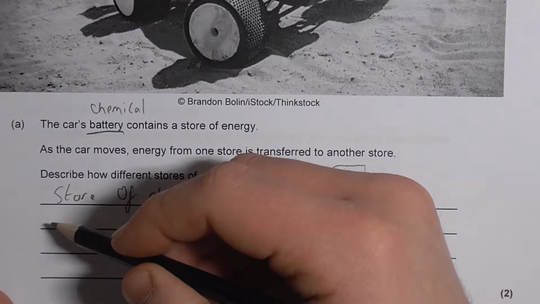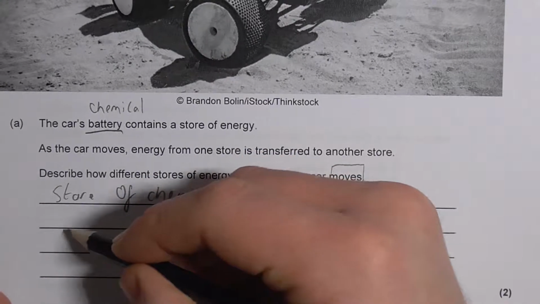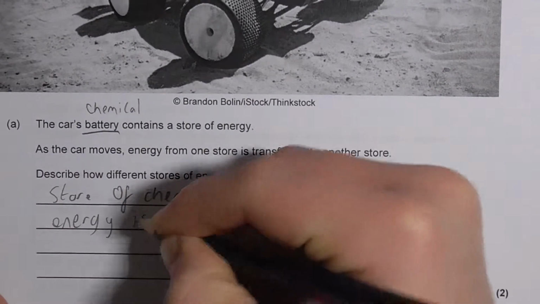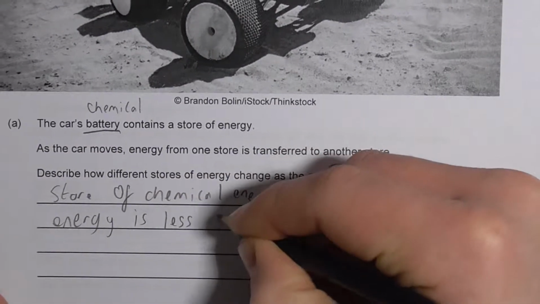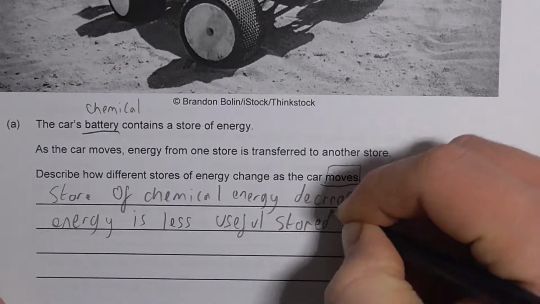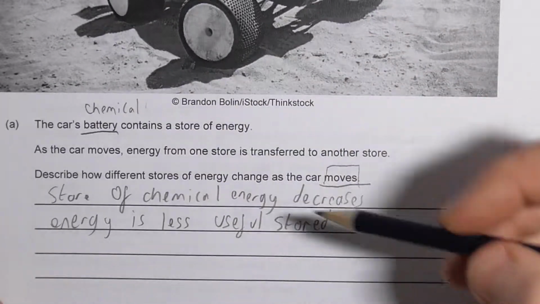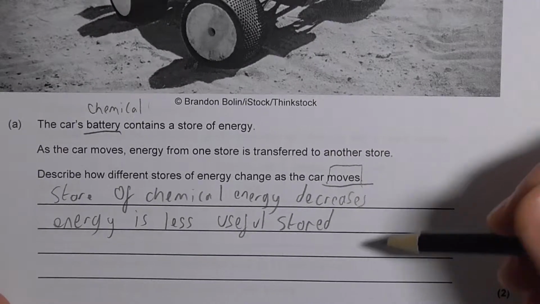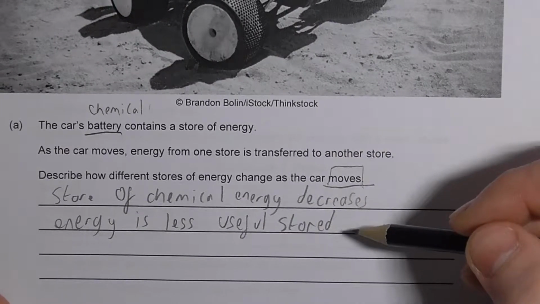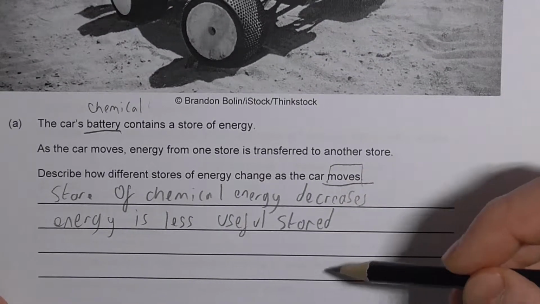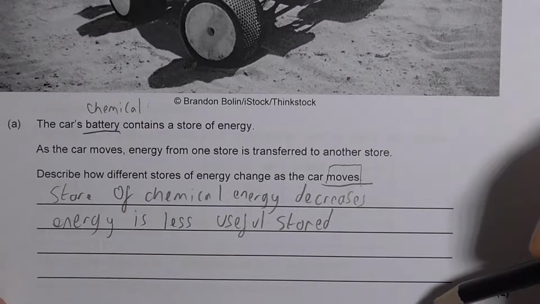So we could then say that energy is less usefully stored. The chemical energy is a useful store, but the thermal energy of the motor, that's still a store of energy, but it's not useful for us. Here you need to remember that energy cannot be created or destroyed, it goes from one store to another store.